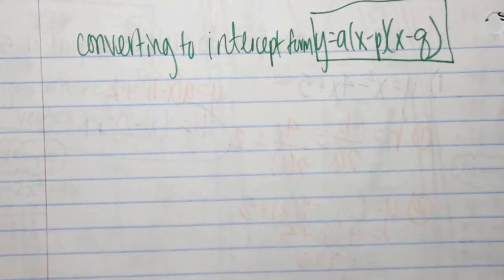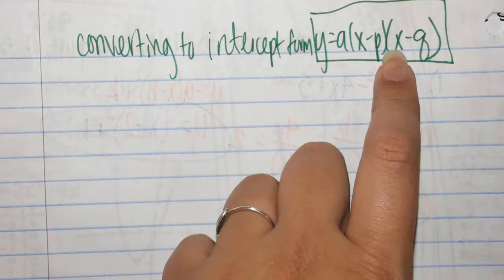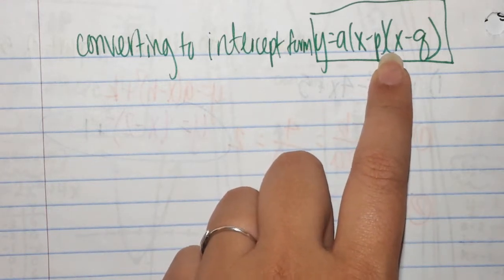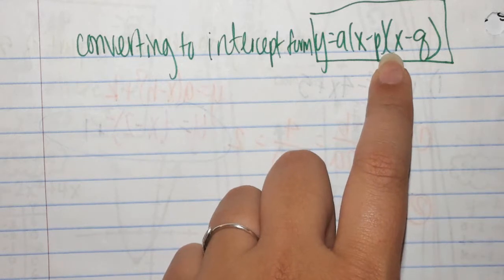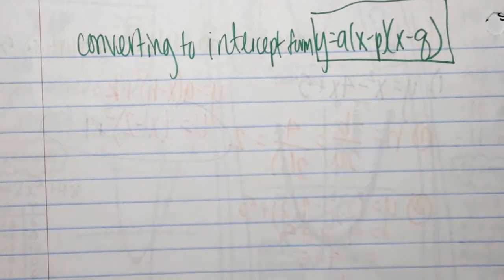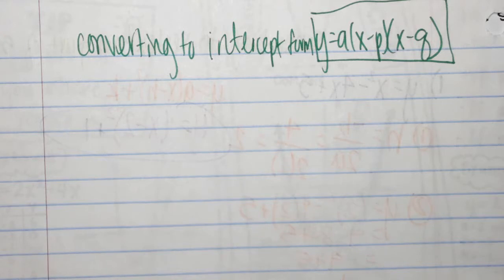When we multiply, when have we seen parentheses like this? X minus... When we factored, right? You guys remember factoring? When we went backwards to this? So today, we're going to factor. So you still have to know how to do that. Remember, I told you it wasn't going away.